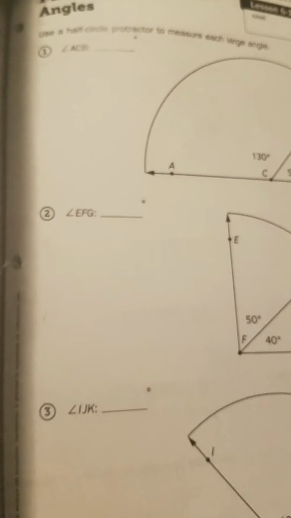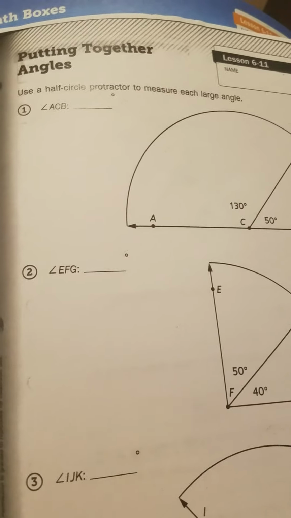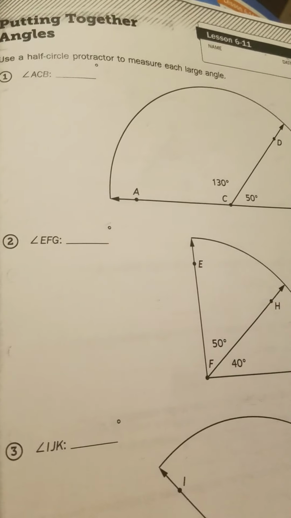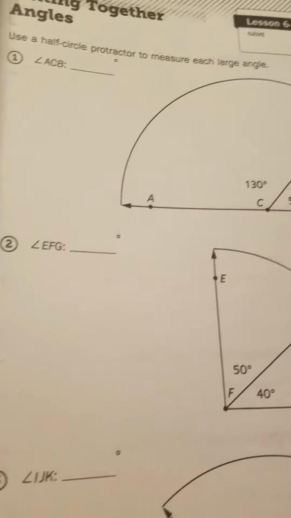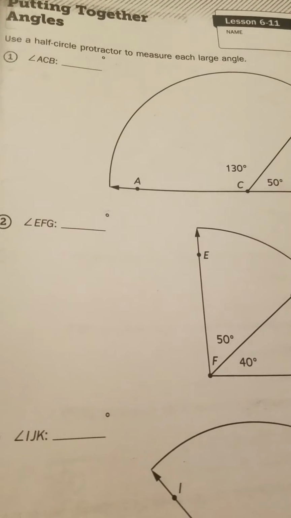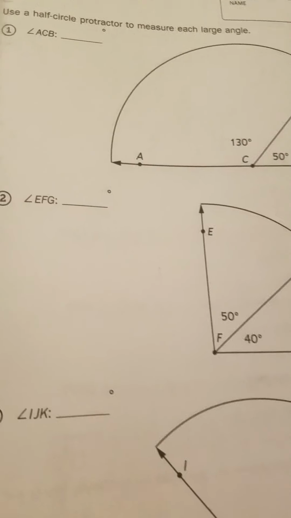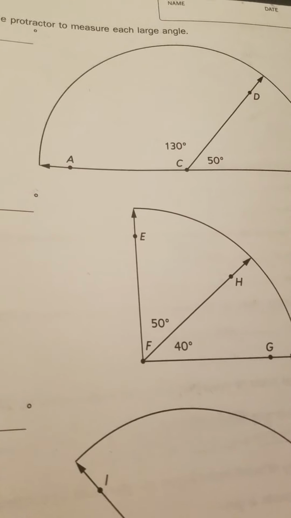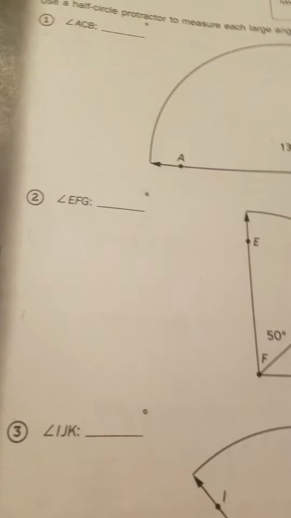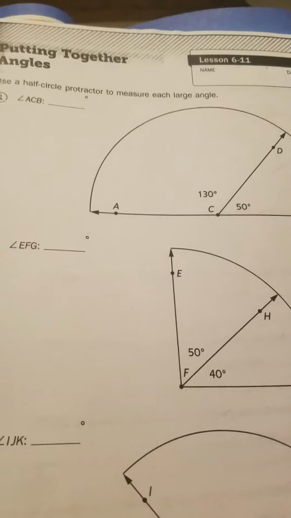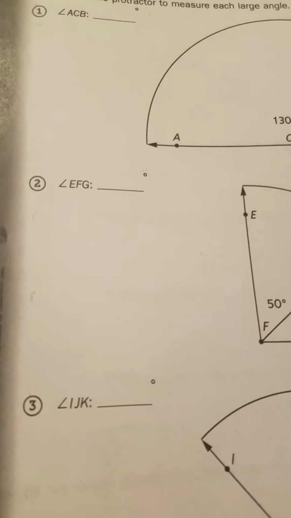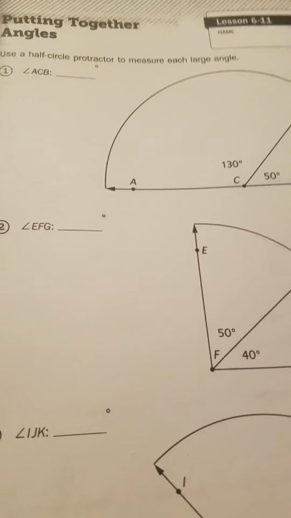All right, so in your envelope, you're going to have a paper that says Putting Together Angles, Lesson 6-11, okay? So first it says to use a half circle protractor to measure each large angle, but you actually don't need to do that. They actually gave you the measurements on here. This is going to be more to see if you can pull out the angles that they want, okay? So I'll do the first one with you, but you need to be able to do 2 and 3, okay? And then there's a back side, so stay with me.